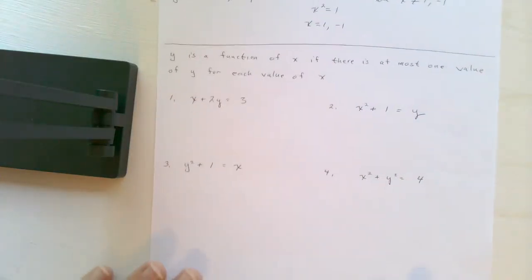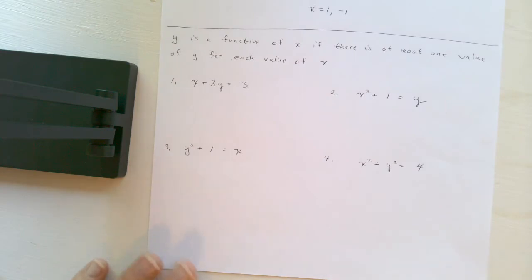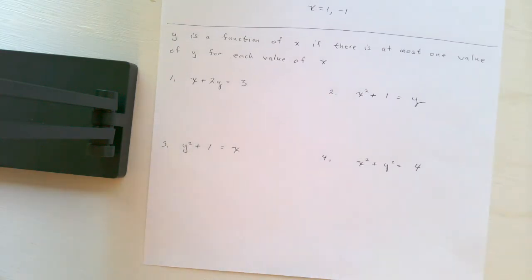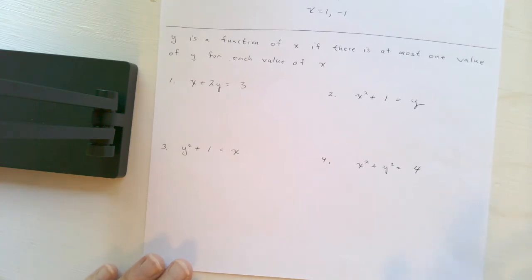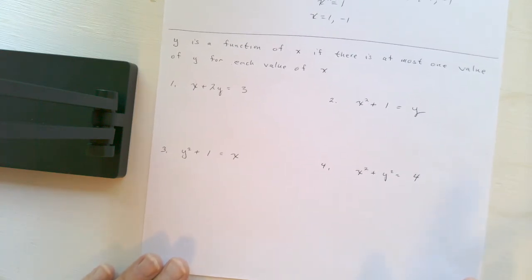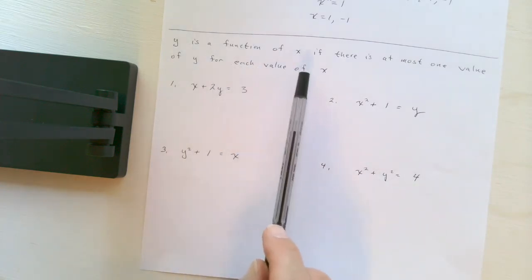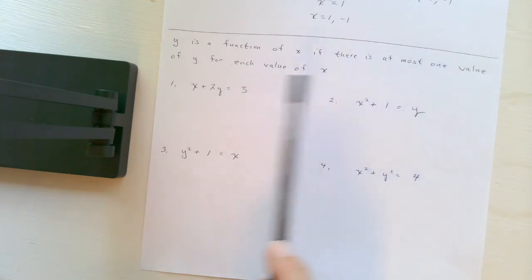So for this last part of the lesson, if we have a relationship between two variables, x and y, and if we want to see if that relation is a function, specifically, if we want to know if y is a function of x, then that means that there's at most one value of y for each value of x.